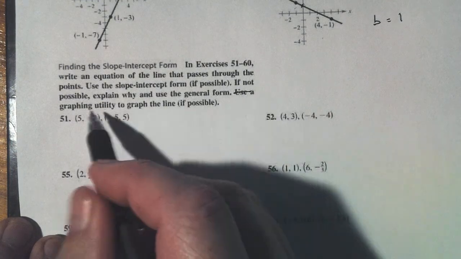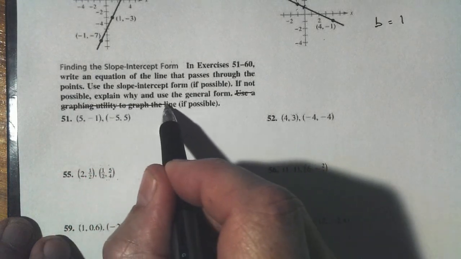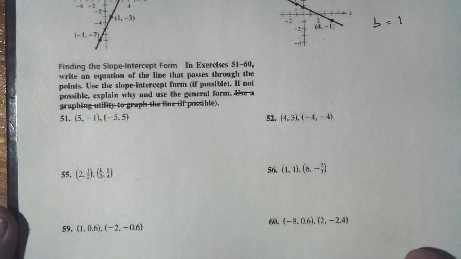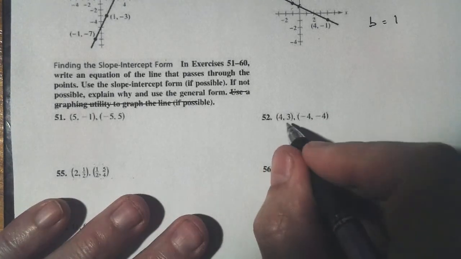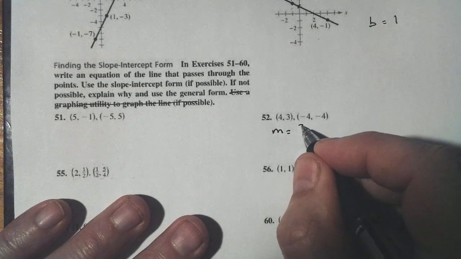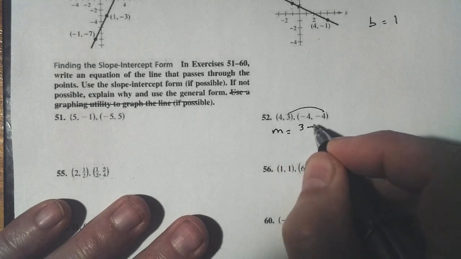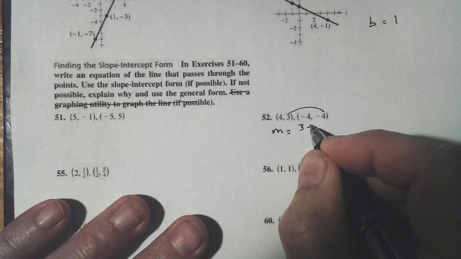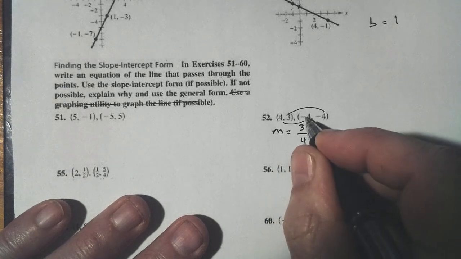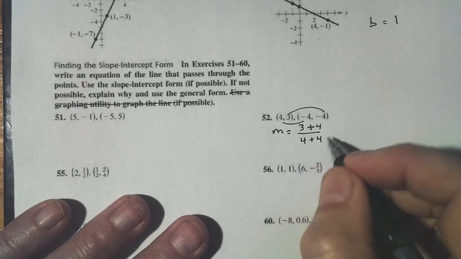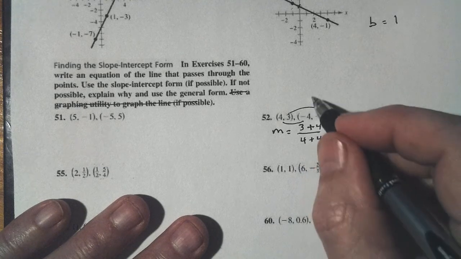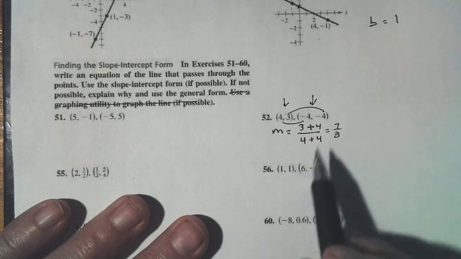We'll go ahead and just sketch the line, because once we've got it in slope-intercept form, we can graph it quicker than we can graph it with our calculator. So 2 points. I need a slope. Y's go from 3 to -4, they change, so that's minus, negative, plus, as x's go from 4 to negative 4. So our slope is 7/8. Our equation, I can use either point I want and this slope.